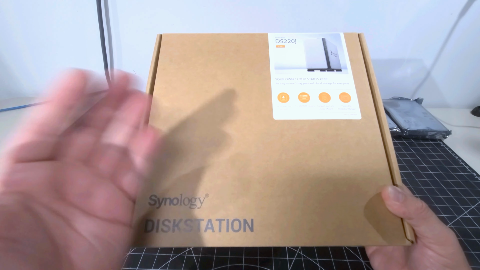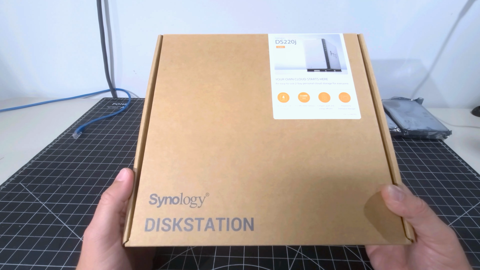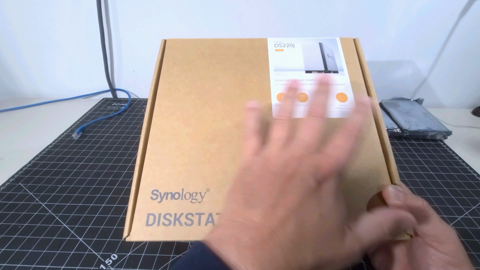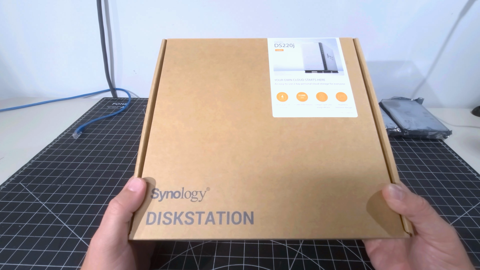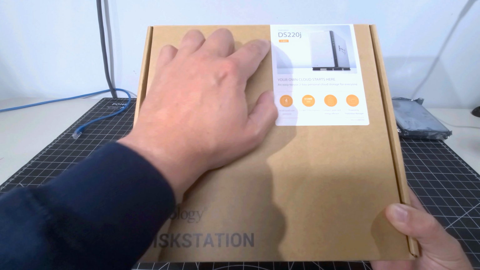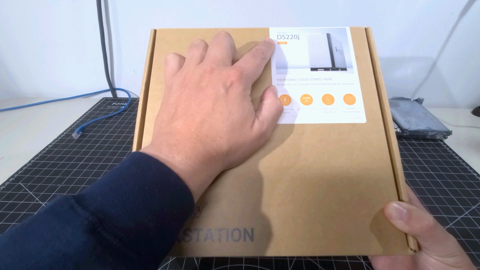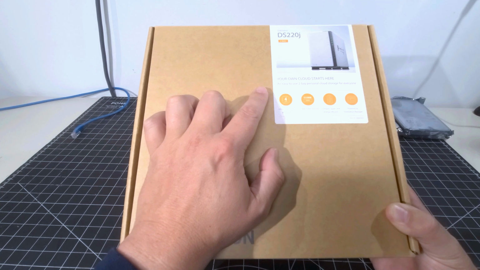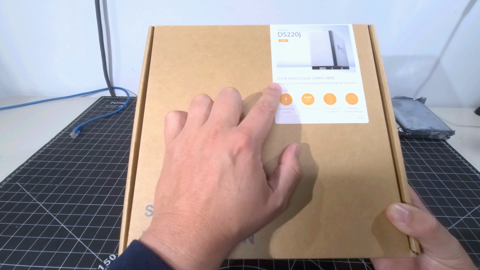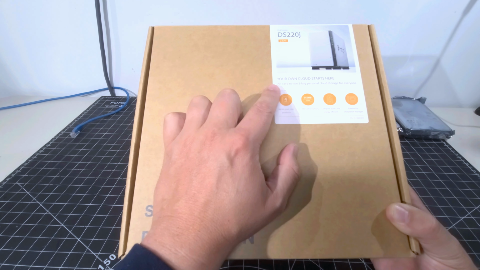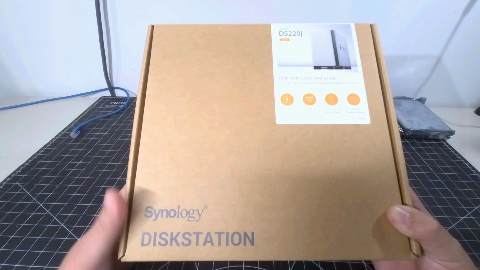In the event that I want to expand, I can invest further capital into expanding this into a much different type of NAS if that's where I want to go. But it says here, DiskStation DS220j. It's a 2-bay NAS. Your own cloud starts here. An easy-to-use 2-bay personal cloud storage for everyone.